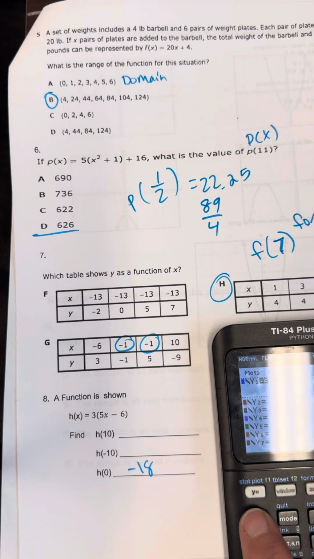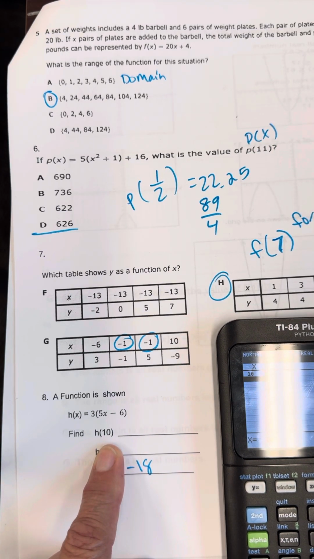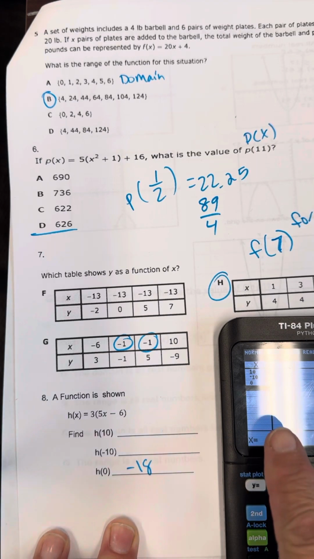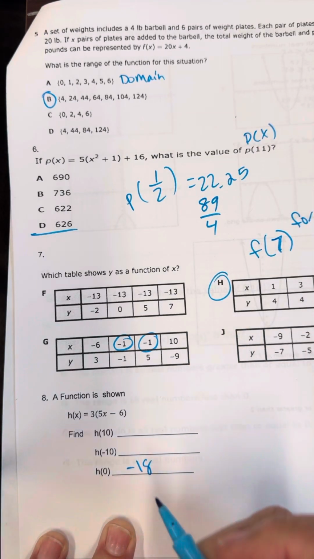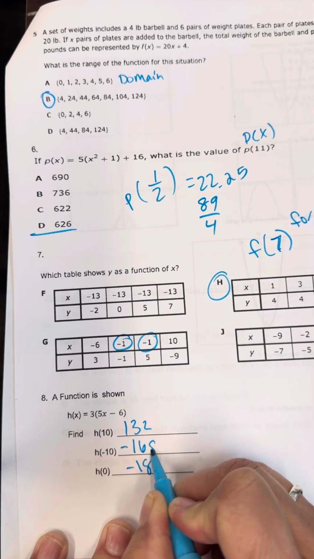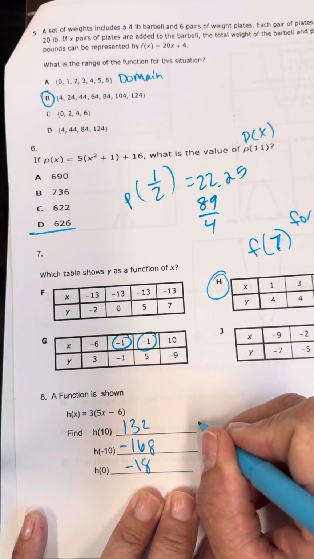I've got my table on ask, so I can easily put 10 and -10, so I don't have to toggle. If you don't have it in ask, you have an auto. Just look at when x equals 10 and when x equals -10. And then, of course, 0. 0 is -18. So 132, -168.